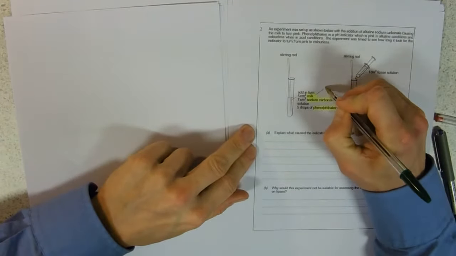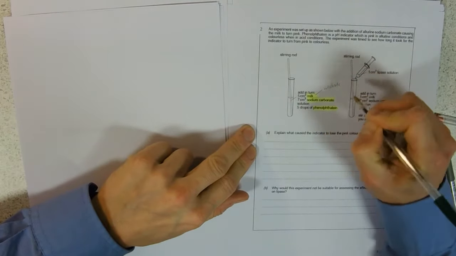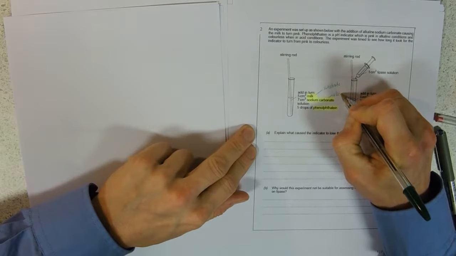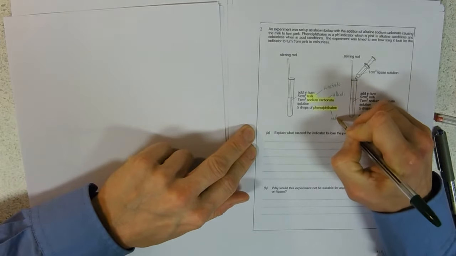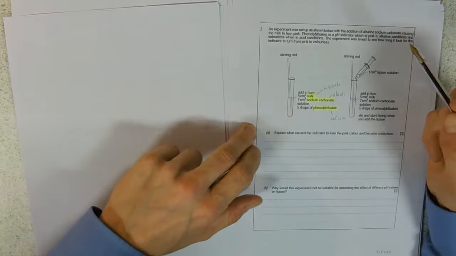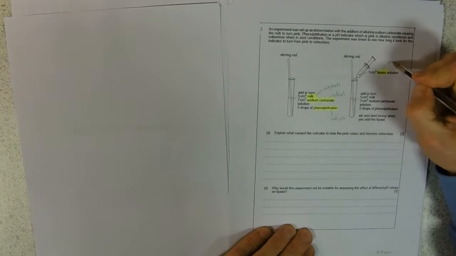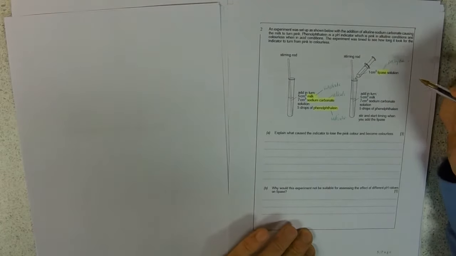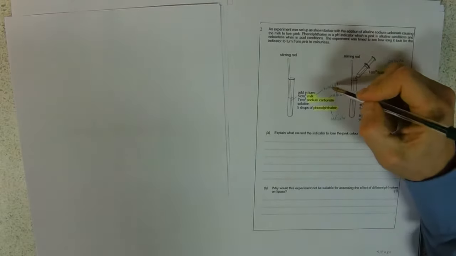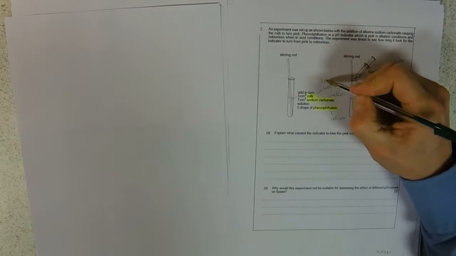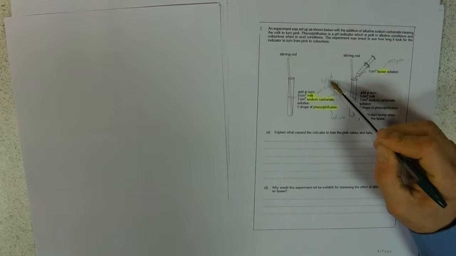So milk is our substrate, we've got the alkali and the indicator, and then we are adding lipase, so that is our enzyme. And so what happens is the milk, which is our substrate but contains lipid, will be acted on by the enzyme, will be catalysed.